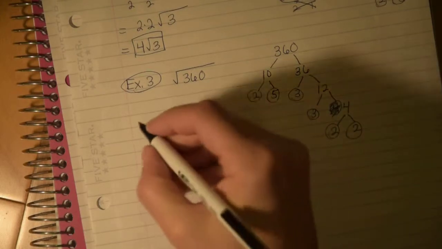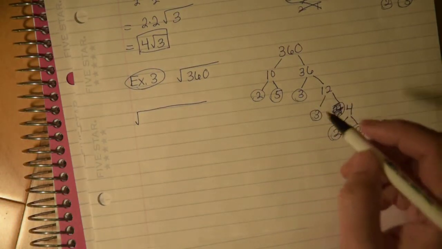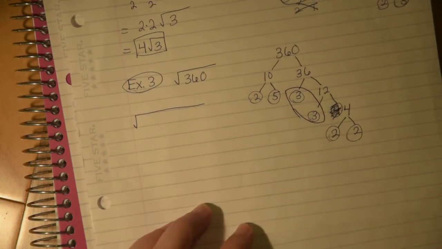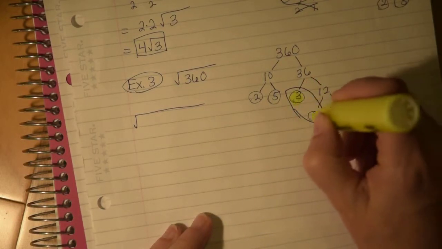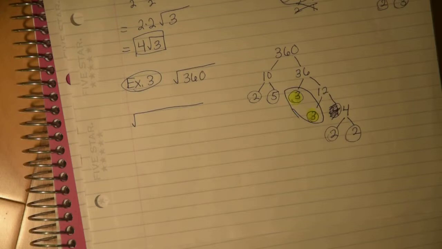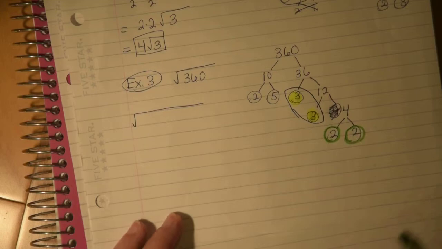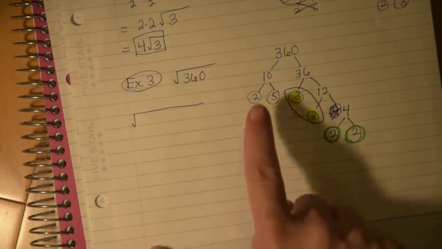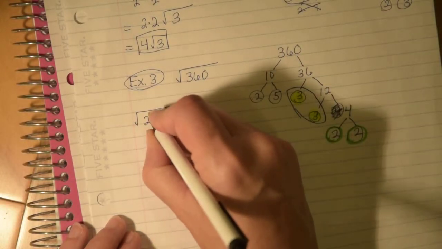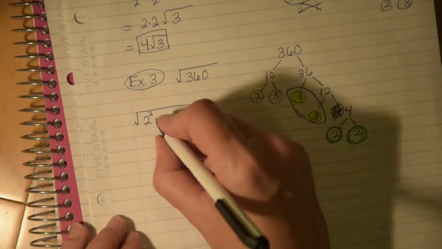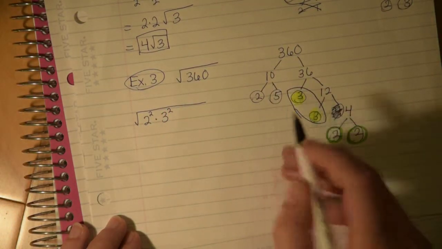Now I'm going to take the pairs in those factors. So let's take, here, let me highlight these. These two 3's go together, and I have two 2's that go together. These 2 and 5 don't pair up with anything, so they'll be by themselves. So 2 squared times 3 squared, and then times 2 times 5.